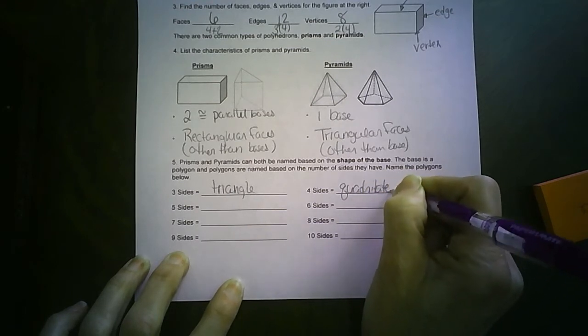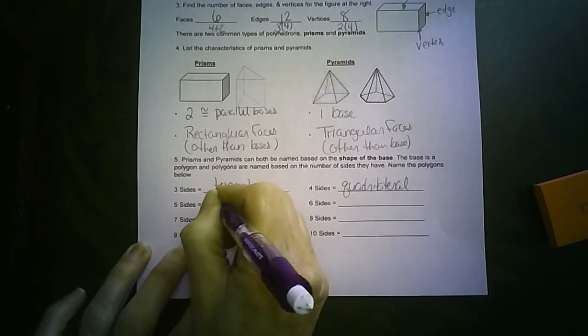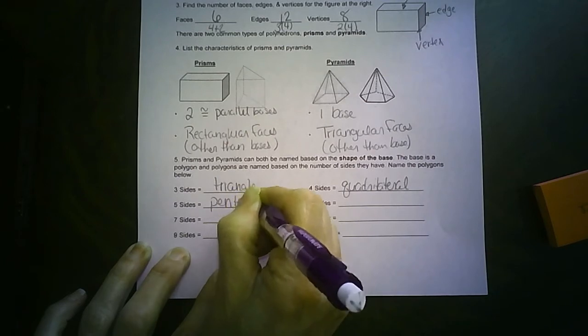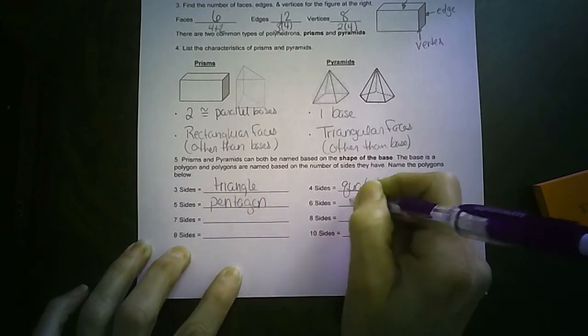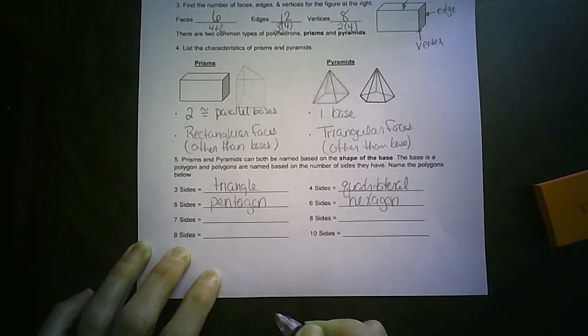A four-sided is a quadrilateral. That could be like a rectangle or a square. We'll talk about some of those special quadrilaterals a little bit later. And if it has five sides, it's a pentagon. 6 sides is a hexagon. So hopefully this is a bit of a flashback.